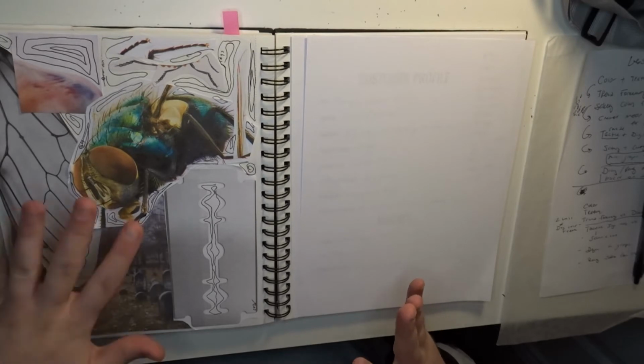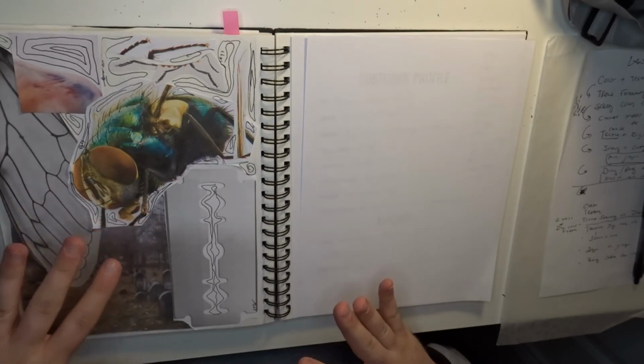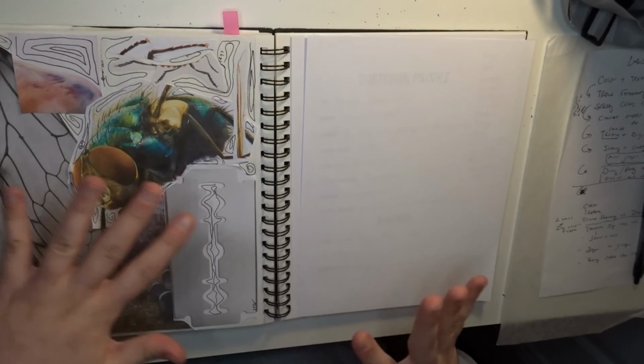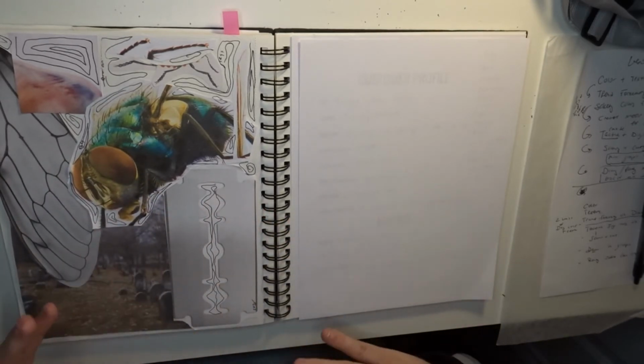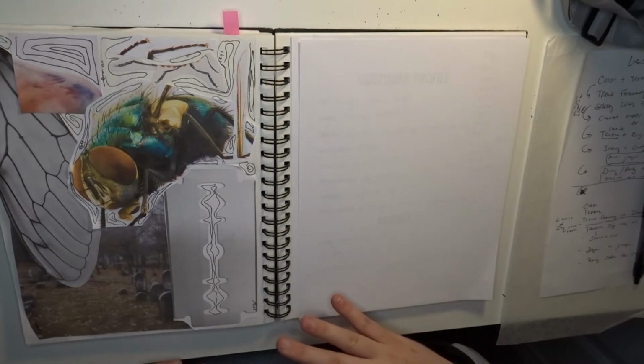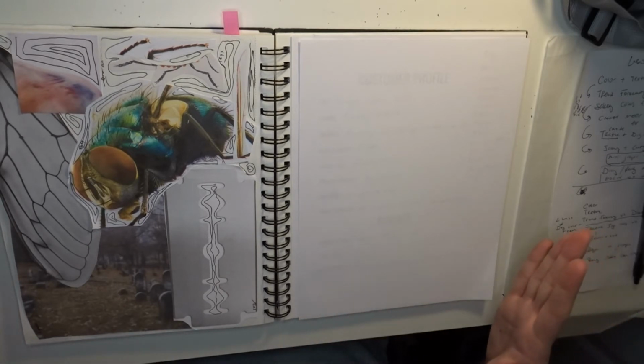Some people will take scans of this and then take those scans and put them onto this page so that they can play around with the different colors and the relationships of the colors. But this is how we're going to do it today.